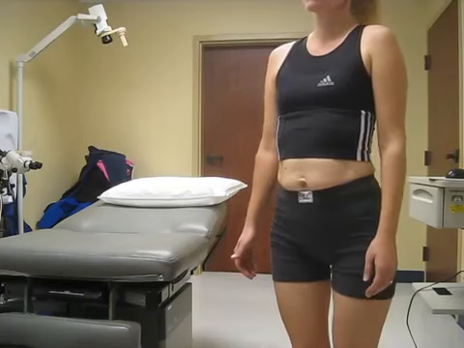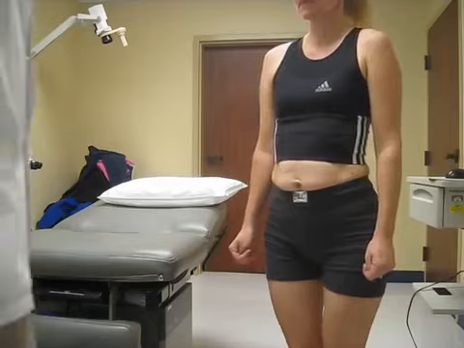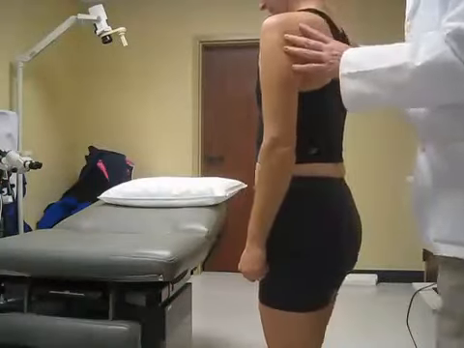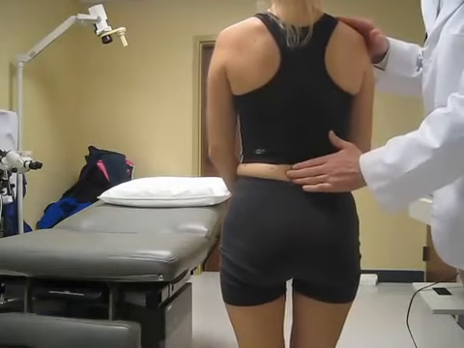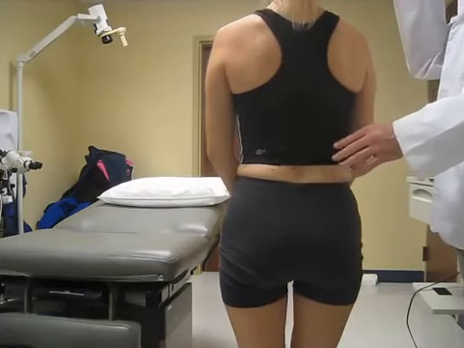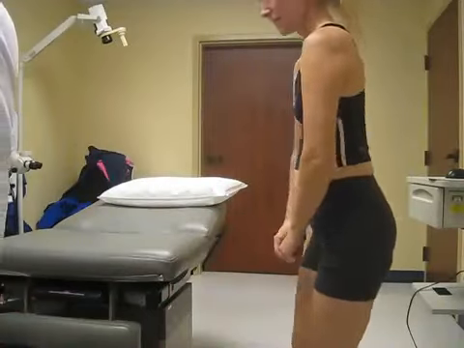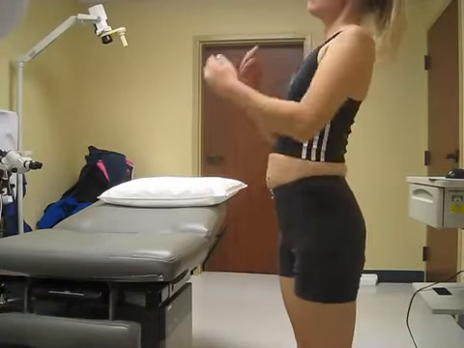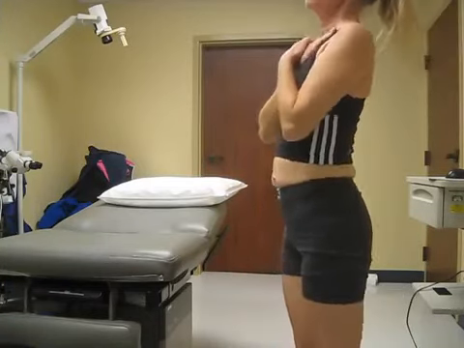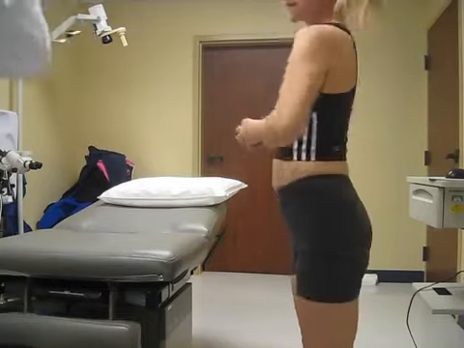Okay, now we're going to assess the spine and the alignment and normal curvatures. Okay, so she has a normal thoracic kyphosis, normal lumbar lordosis, so we're going to have you check your range of motion of the spine. So, flexion, extension, hyperextension, good, lateral bending, and rotation.